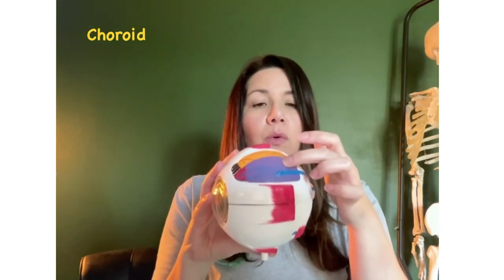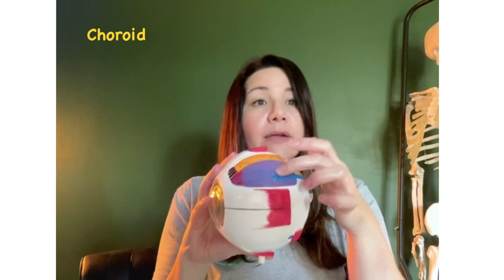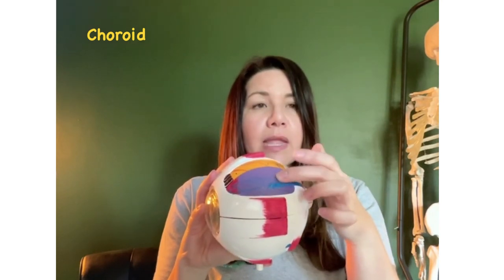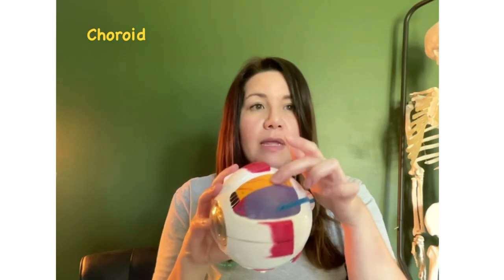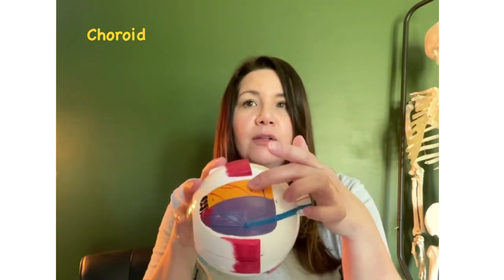And then if we kind of go through and look at the different layers of the eye, the next one underneath the sclera would be what is called the choroid. So the choroid layer is right underneath the sclera, and then right underneath the choroid would be the next layer, which is the retina.